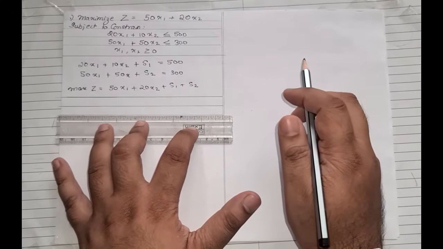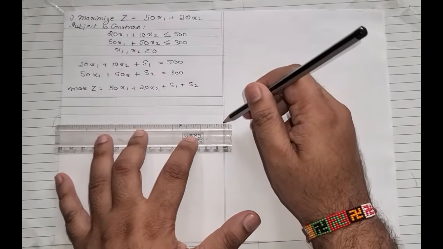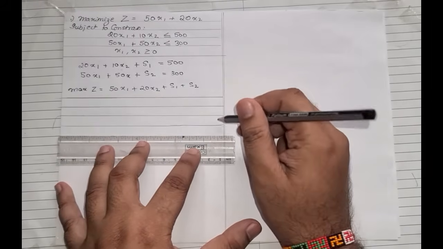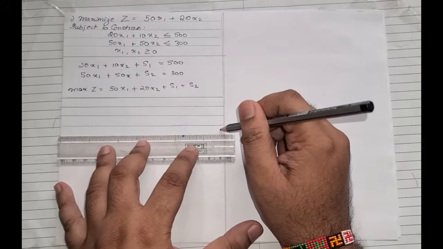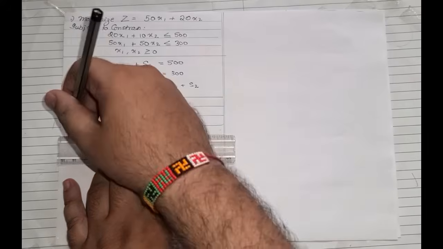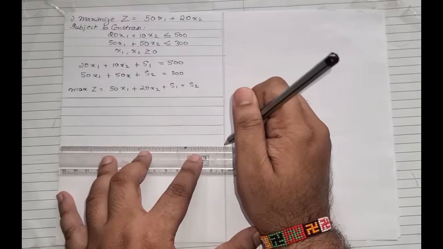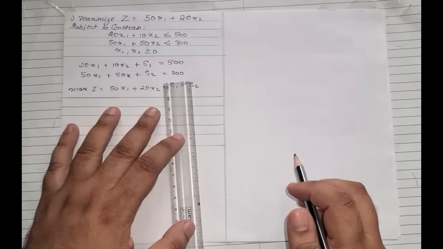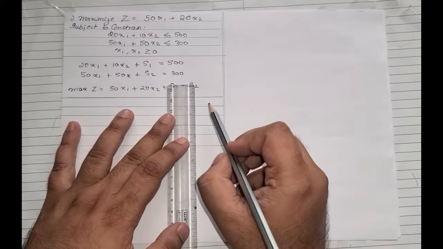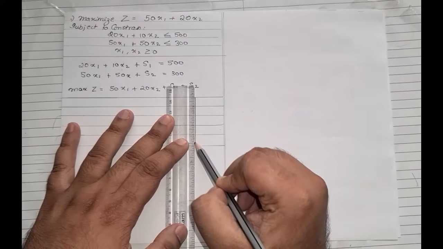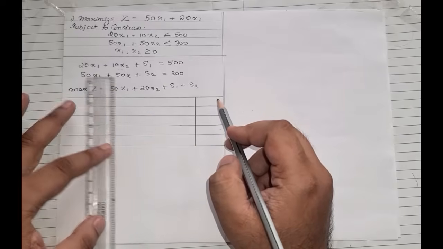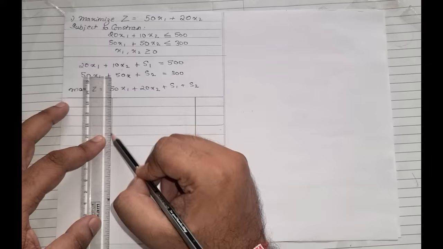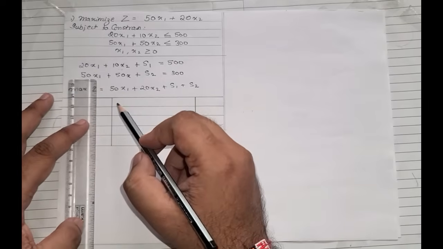I need 1, 2, 3, 4, and one more after that, I need 5 columns. I have something called a replacement ratio on the last. I will have the value of Cj, some new terms are there in this.